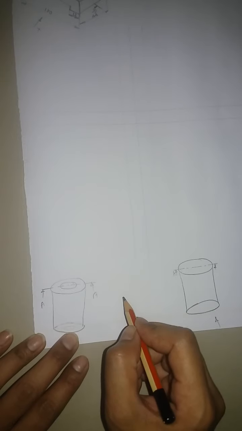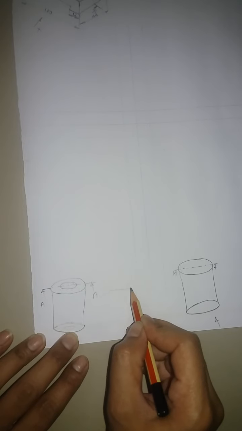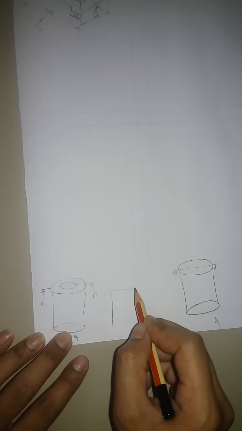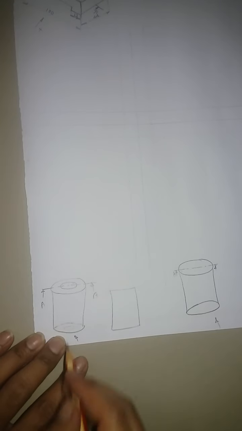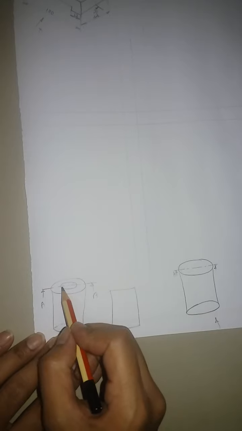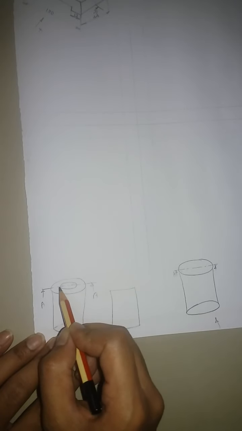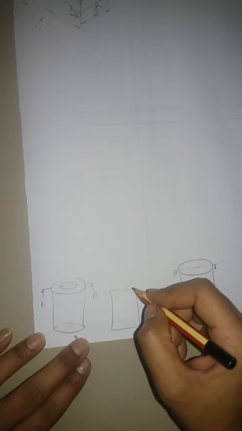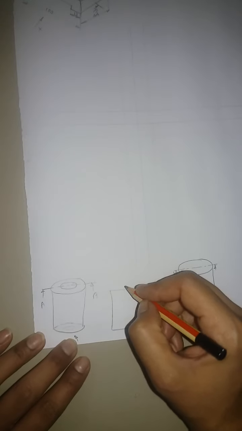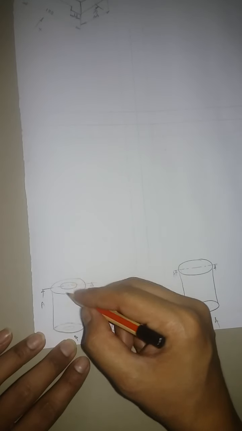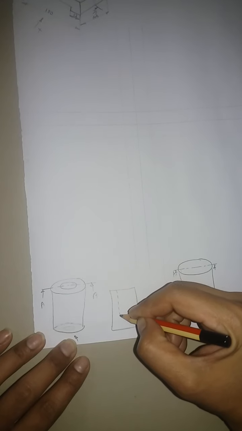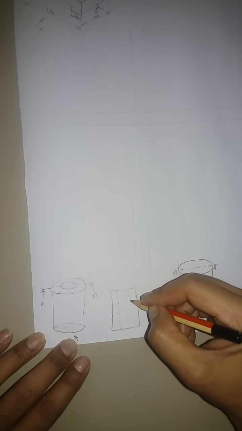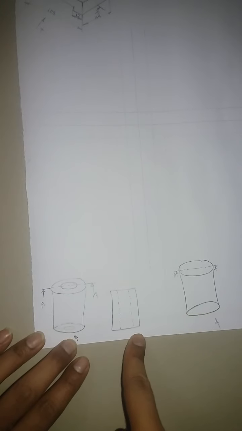First we'll draw its normal front view. Its normal front view looks like this, and we are looking from this side, so this inner hole is invisible to you from the front side, so you have to show that inner hole by a dotted line. So this is its normal front view.